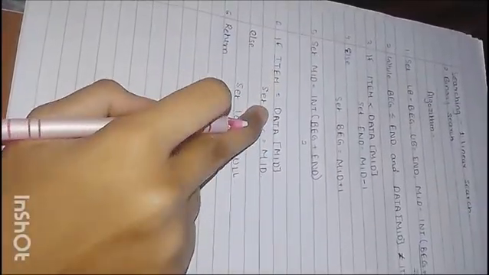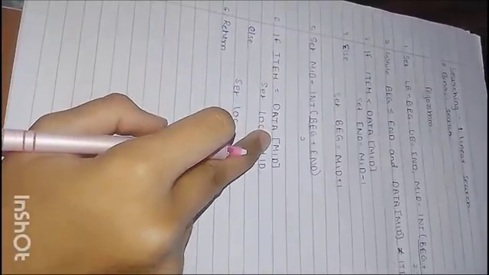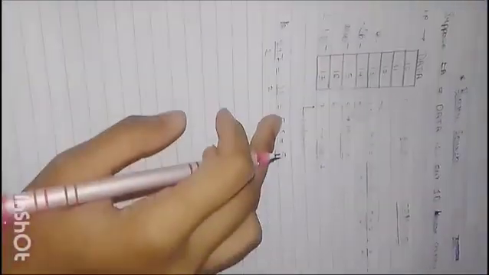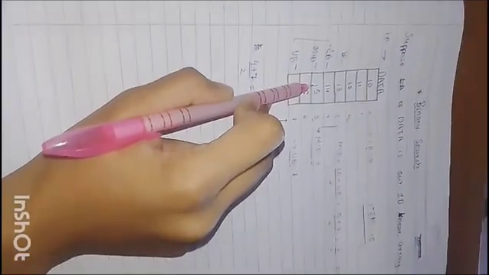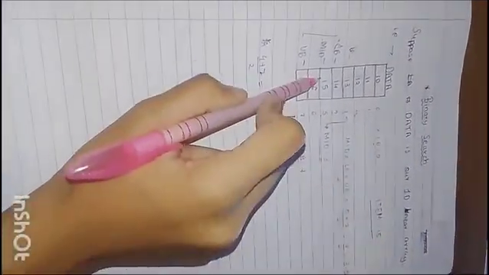So at 5 is our mid. After this it will again check whether the element we have to find is equal to mid of data. Yes, it is equal. So the element we have to find, we have already found.